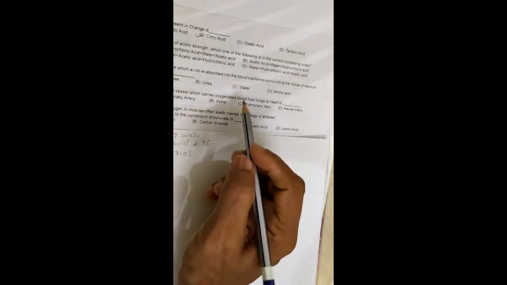Okay. The substance which is not reabsorbed into the blood capillaries surrounding the tubule of the nephron is mainly what? Water. Glucose.